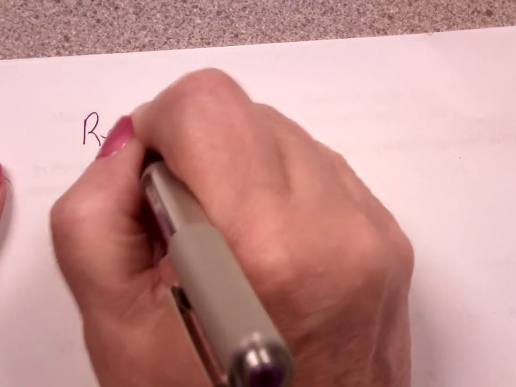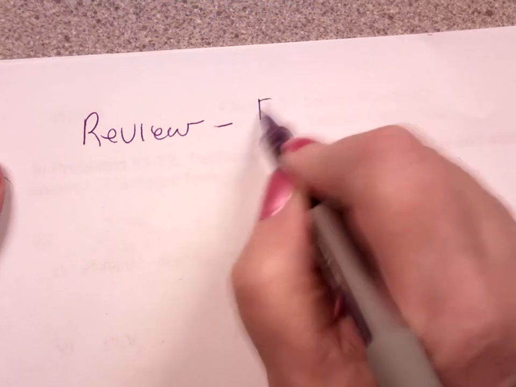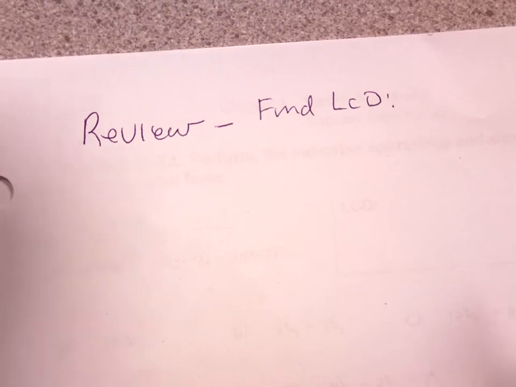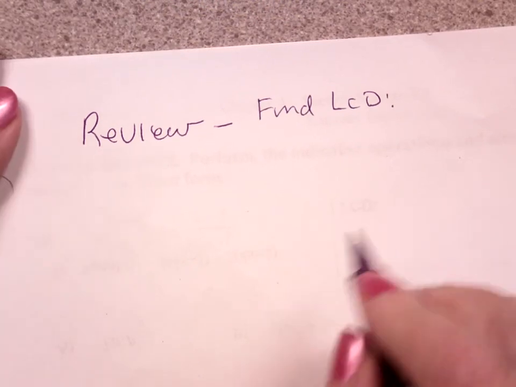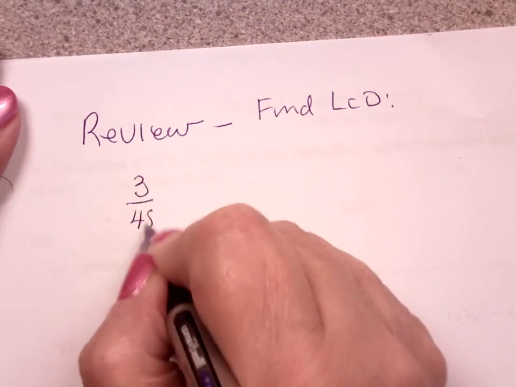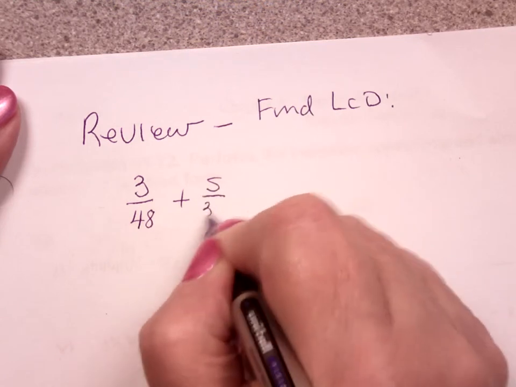The first thing that I want to do is review how to find a least common denominator. LCD, least common denominator, or lowest common denominator. If I wanted to add, in arithmetic, 3 over 48 plus 5 over 36.